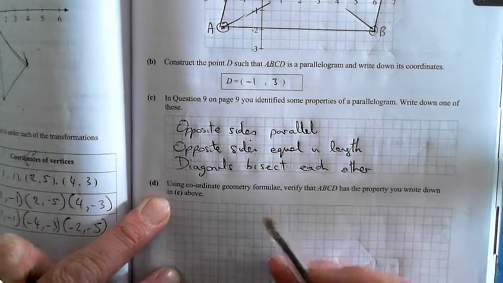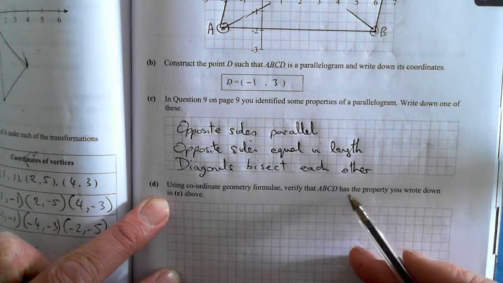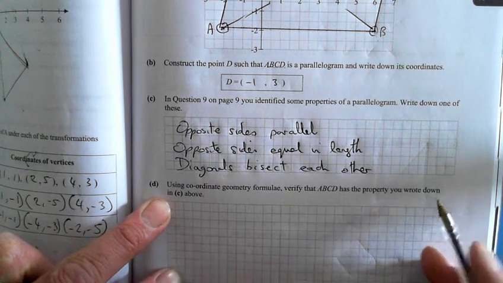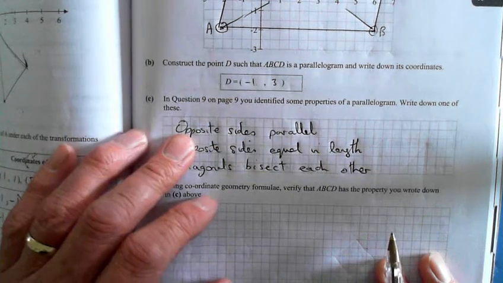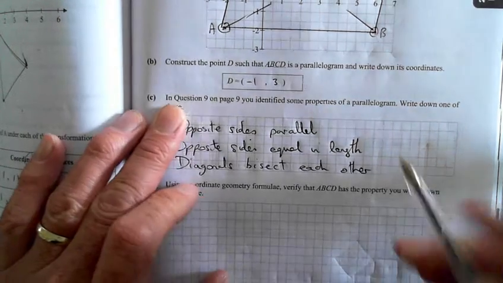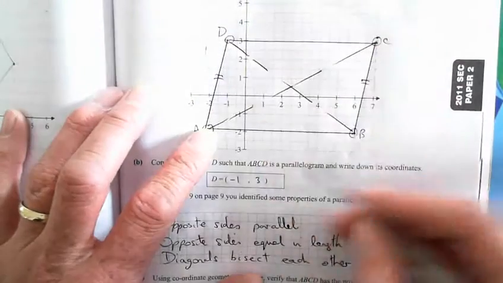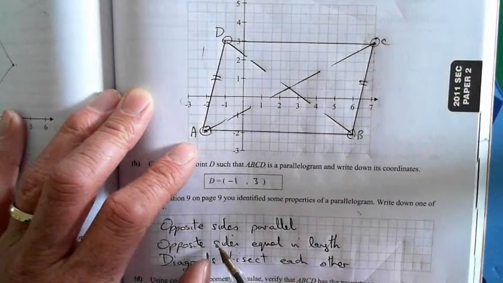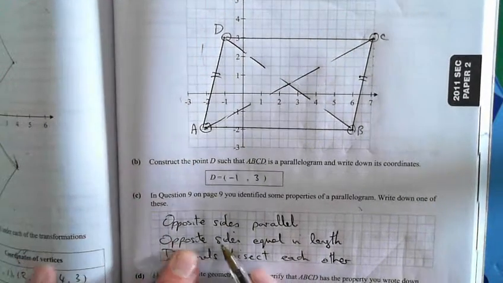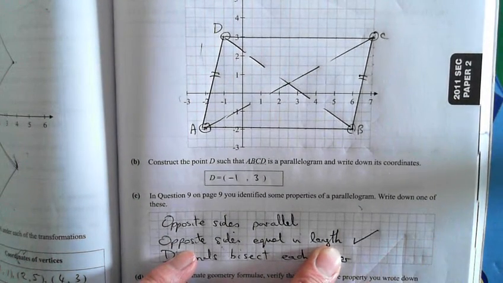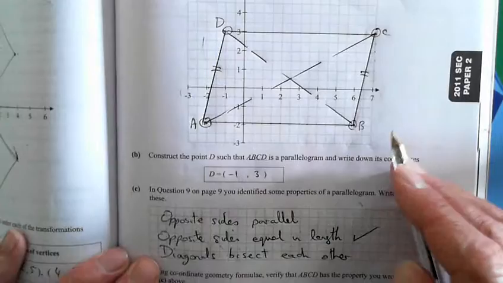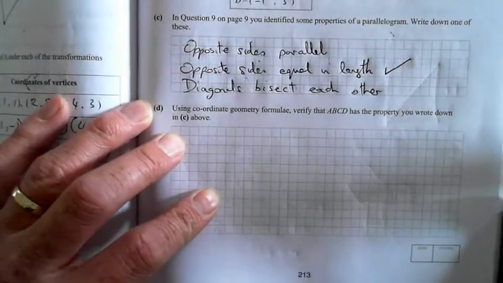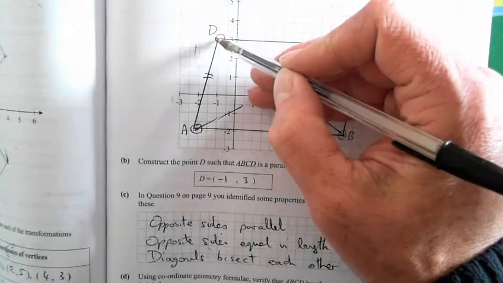Using coordinate geometry formula, verify that ABCD has the properties you wrote down. Alright, so using coordinate geometry, we can find the length of AD, and AD should be the same length as BC. That's one property. Opposite sides are equal in length, so we'll prove that property. So that line is equal in length to that line. So we'll find the length of AD first.